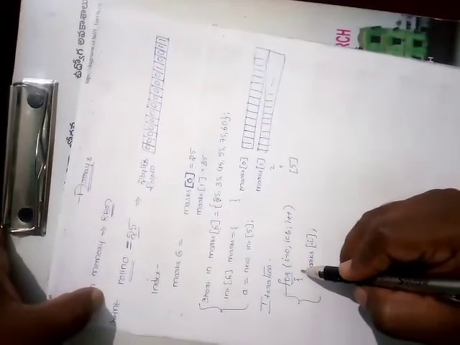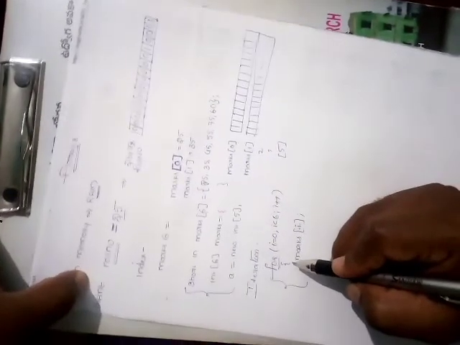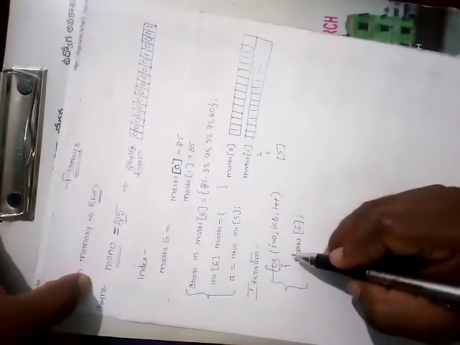Now, this is called a one-dimensional array. When it comes to a multi-dimensional array, it has more than one dimension. Suppose I want to collect 6 subject marks of 6 semesters. 6 subject marks of 6 semesters. This is called a two-dimensional array. So how do we initialize this?